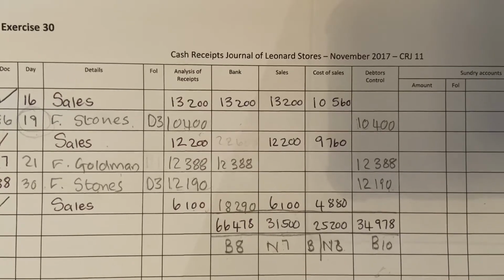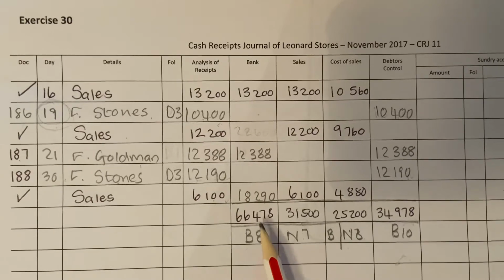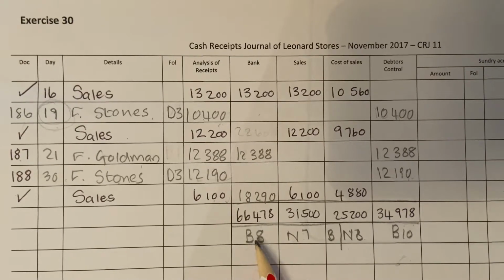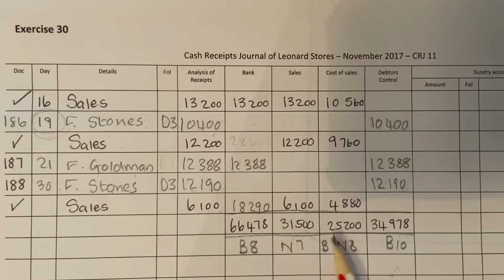Right, gentlemen, now we need to post to the general ledger. Now, you know most of it. I mean, you know what to do with the bank total. It goes into the bank as total receipts. You know what happens with sales. It goes to the credit side of the sales account. This is old work. Cost of sales, trading stock, and cost of sales account. And my debtors control is the new one.